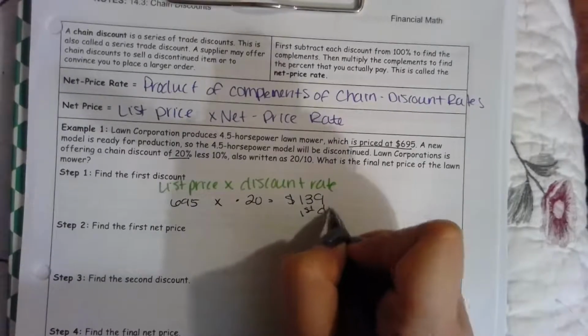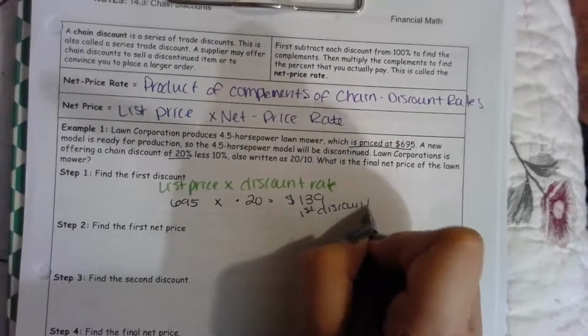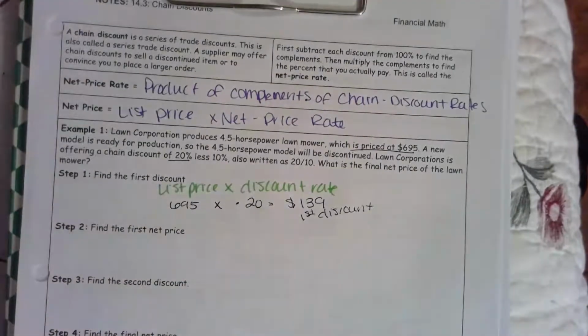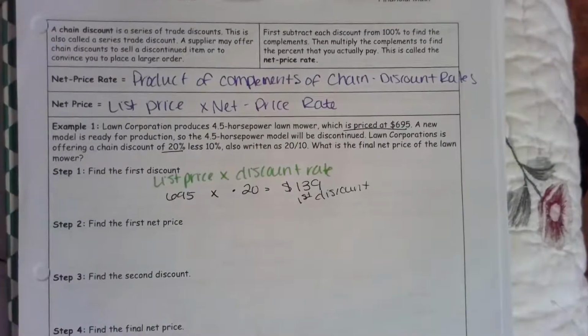So your first discount is that you're going to get $139 off each one of them for buying them, because when a new model is coming, they want to sell the new model, so they'll stop making the old model and just sell whatever they have left of the old model.